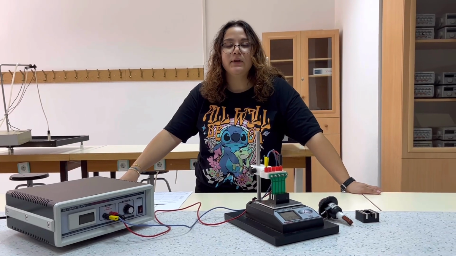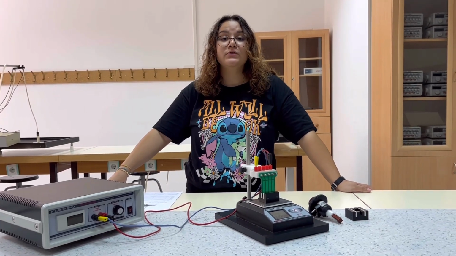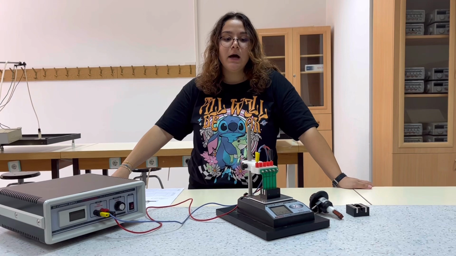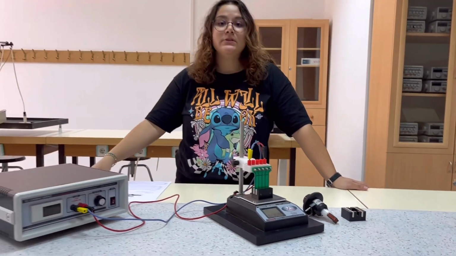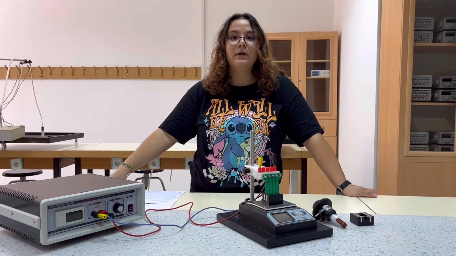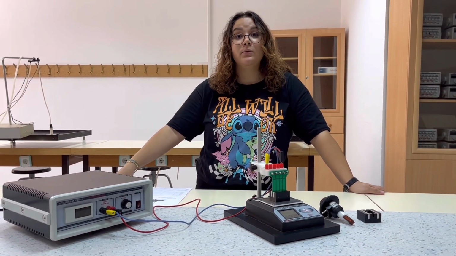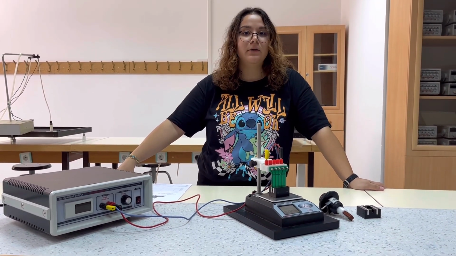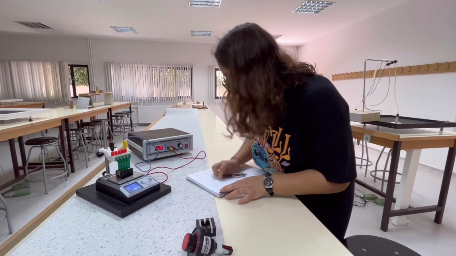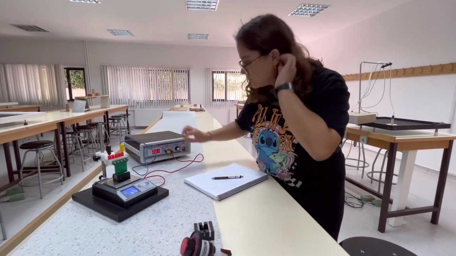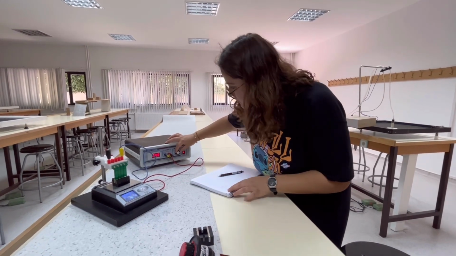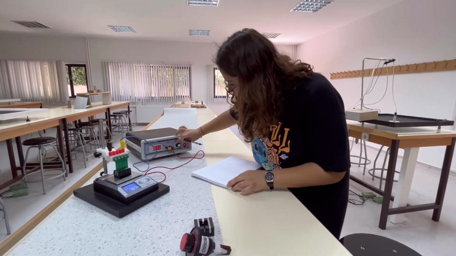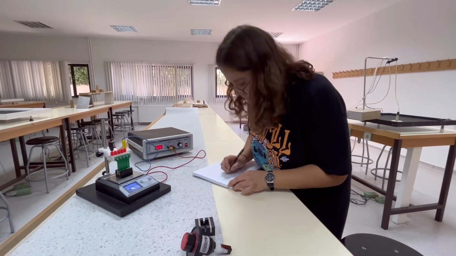In the first part of the experiment, I'm going to observe the effect of changing current on magnetic force. I set my wire length to 4 centimeters, and I'm going to start with 0.5 ampere and increase it in 0.5 steps until I reach 5 amperes. Then, to find the measured magnetic forces, I multiplied the values I found by the gravitational acceleration, which is 9.81.